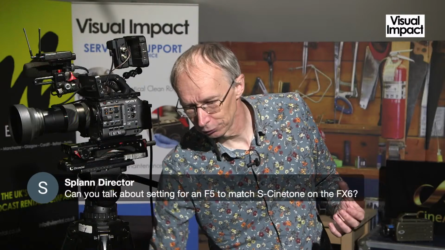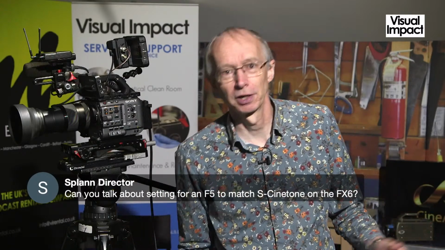Someone's asked, can I talk about settings for, let's bring this up so you can see. How do we make an F5 match S-Cinetone? The answer is you don't. You can't. That curve does not exist in that camera. It's a very complex curve, so it's very difficult to create a LUT to completely mimic it and match it. And there's just so many reasons why you can't do it.